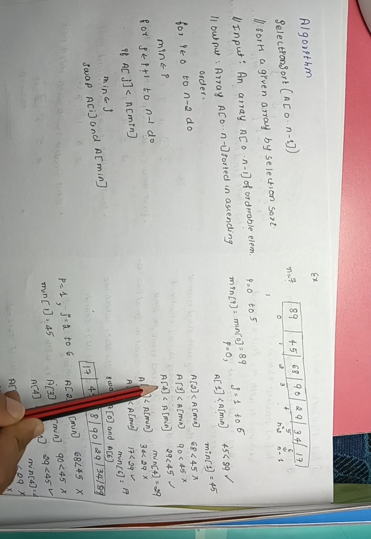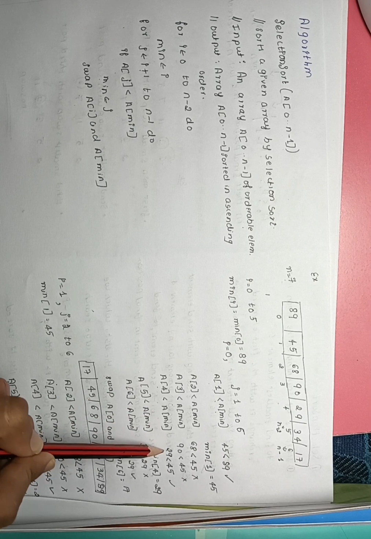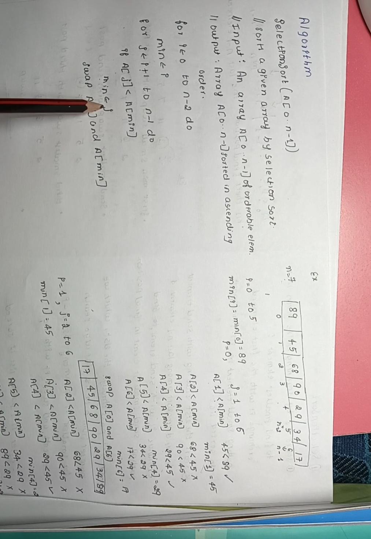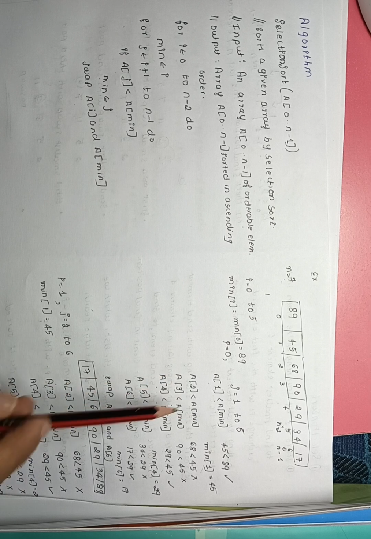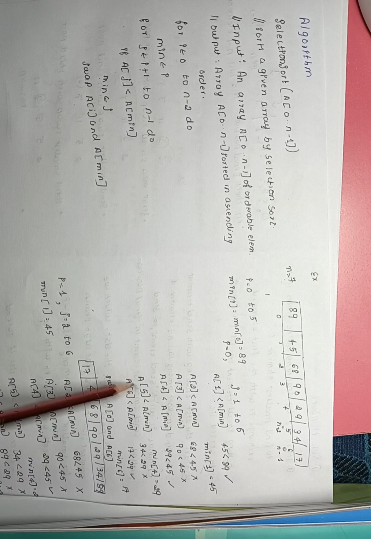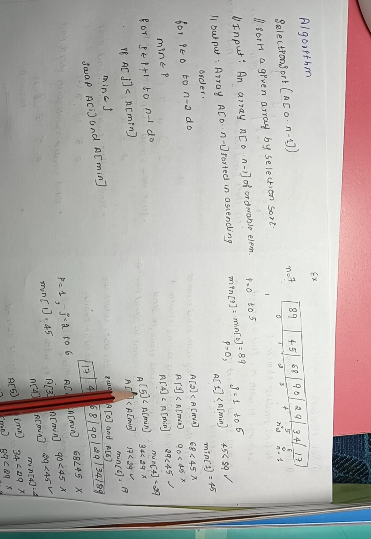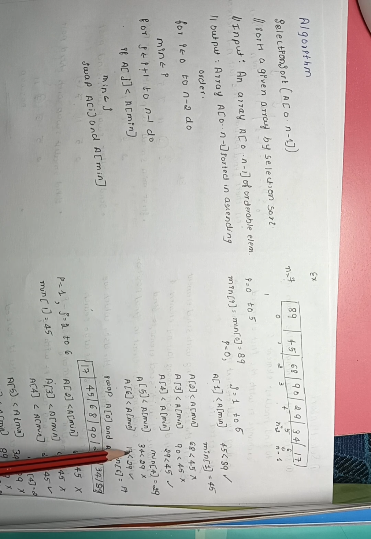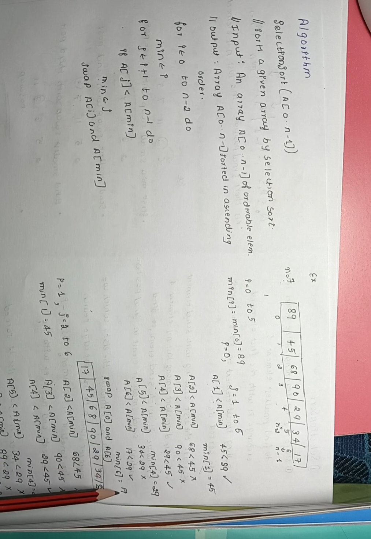Again increment j to 4: A[4] is 29, is it less than 45? Yes, so min is set to j, that is 4, value 29. Again increment j to 5, that is 34: is it less than the current minimum 29? False. Again increment j to 6: is A[6], 70, less than 29? No, false. The minimum is at position 6, that is 17.